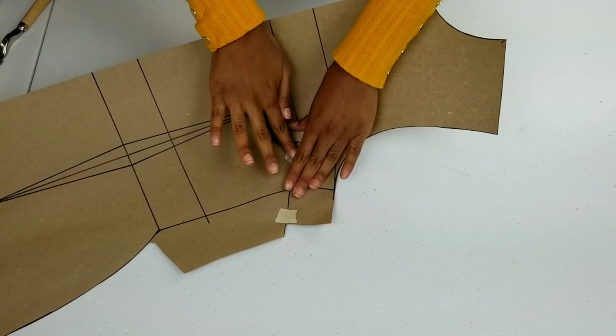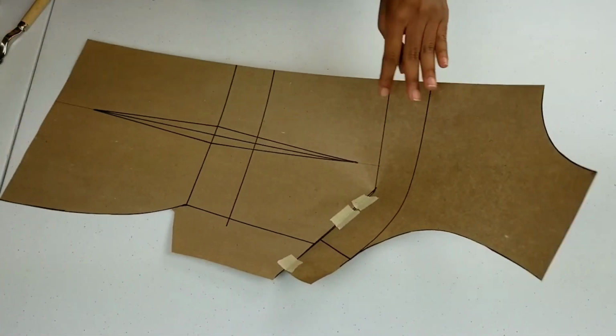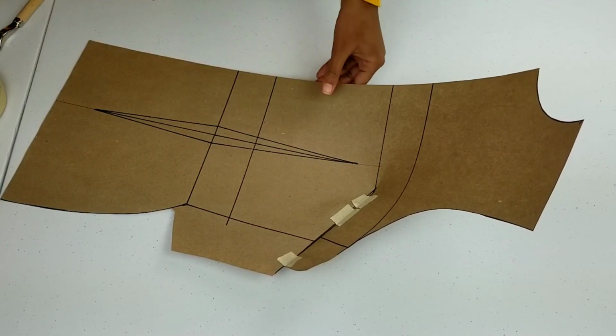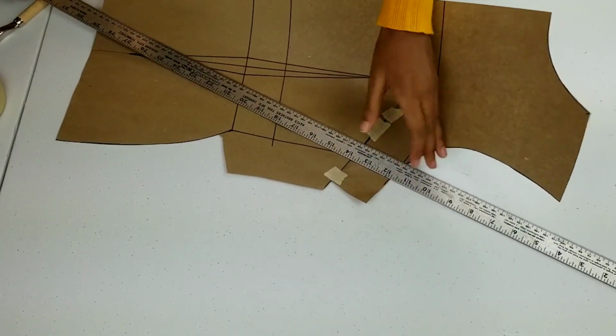So now we're about to get to the fun part, but you guys can see right now that where that dart is, those lines are not matching, and that is the whole purpose as to why we need to true our darts.